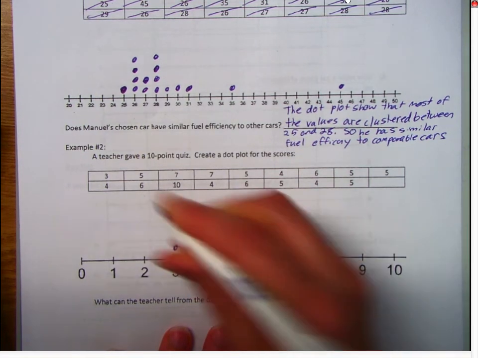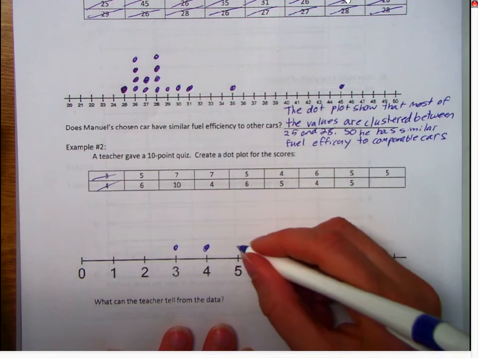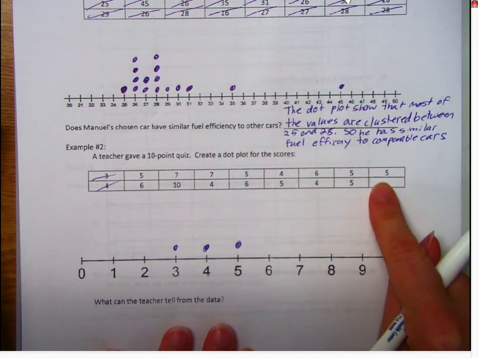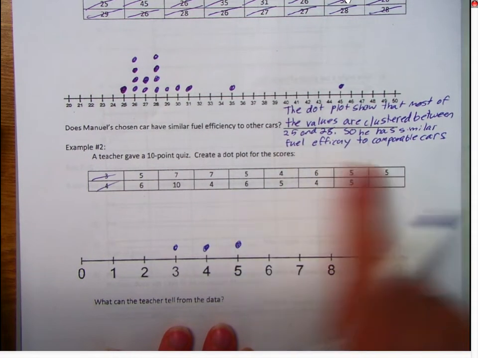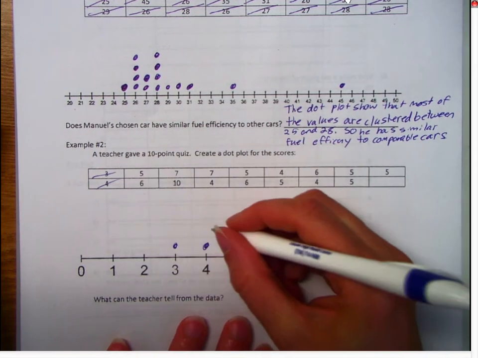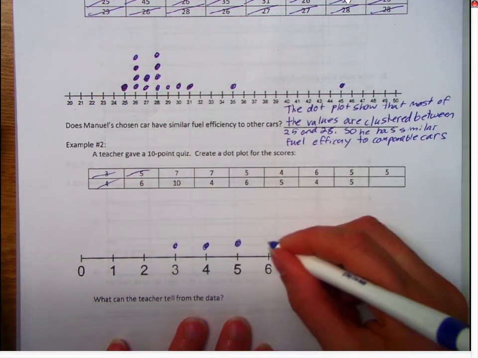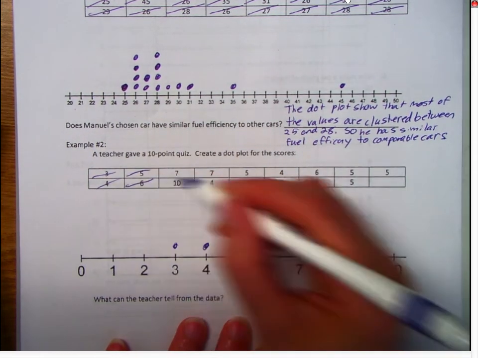Since there's nothing there, do you write nothing or a 0? There would be a 0 there.